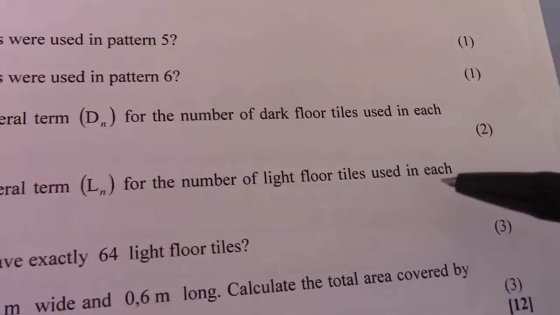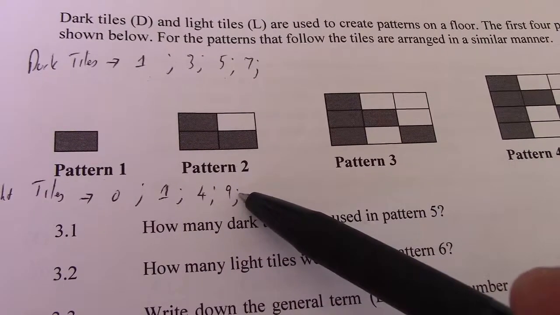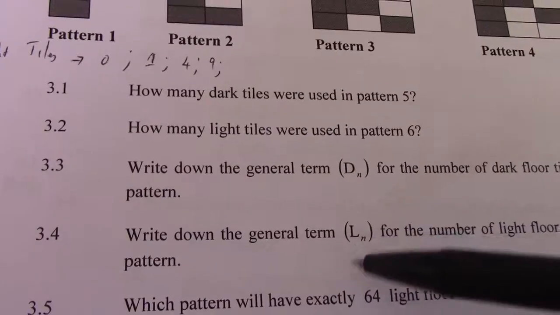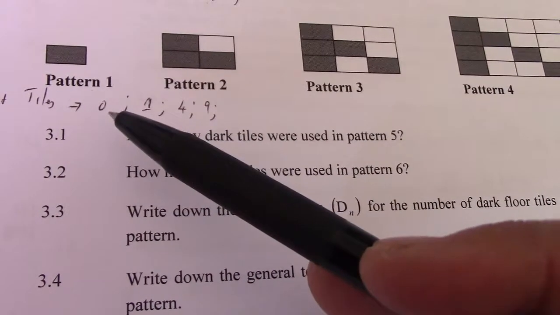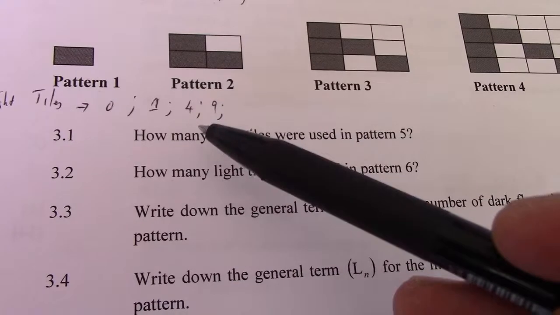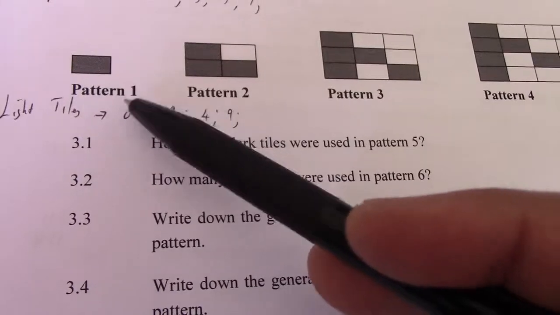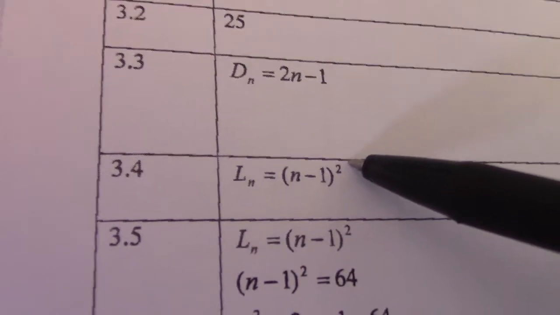Right, if we go to 3.4, write down a general term for the number of light floor tiles used in each pattern. So as I said previously, 1 times 1 is 1, 2 times 2 is 4, 3 times 3 is 9, 4 times 4 is 16. So therefore they should be able to say Ln equal n squared. However, my first term is 0, so I have to have n minus 1. Because 1 minus 1 for term 1, you see pattern 1, would then give me 0. So there I have Ln equal n minus 1 all squared. Right?